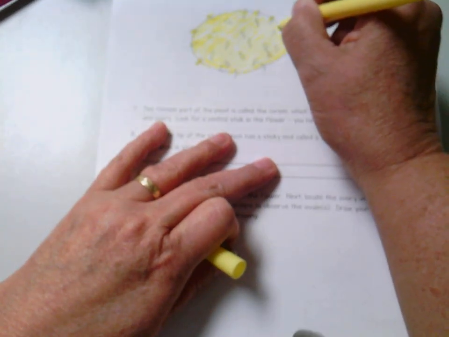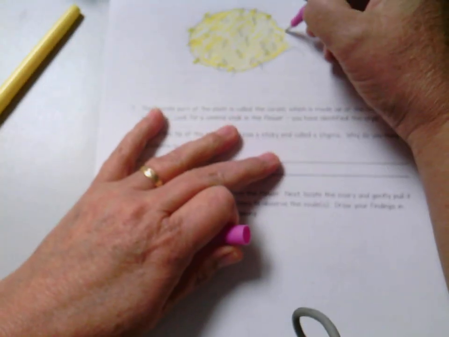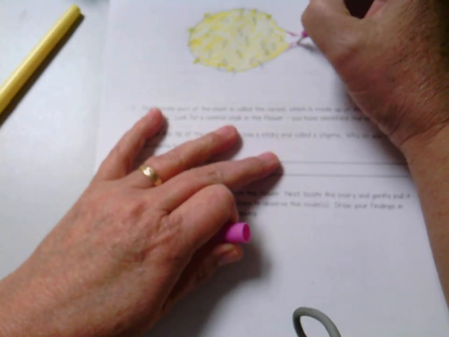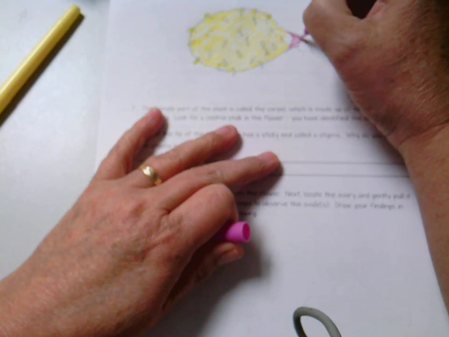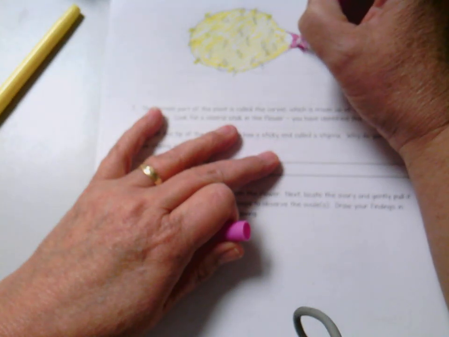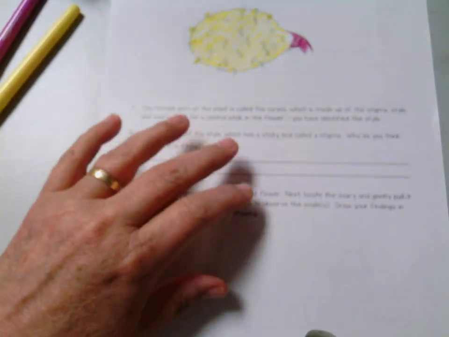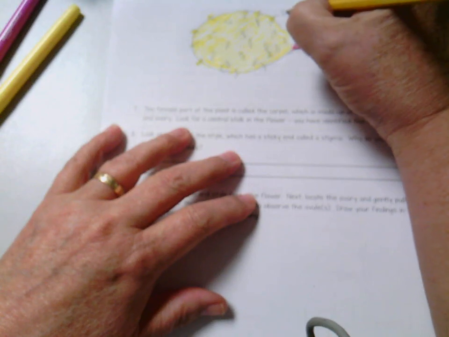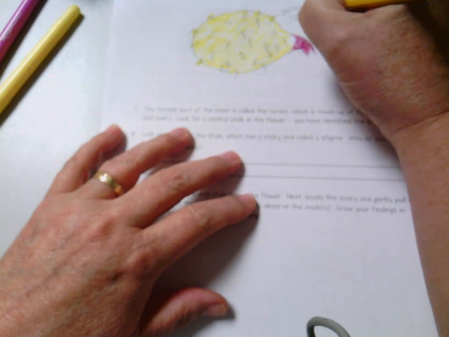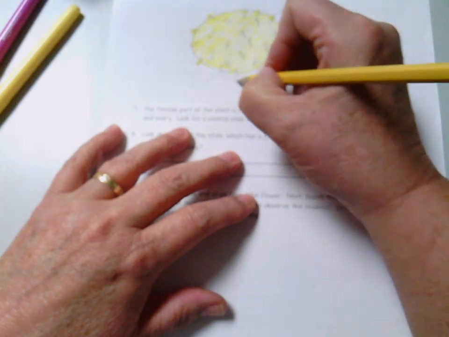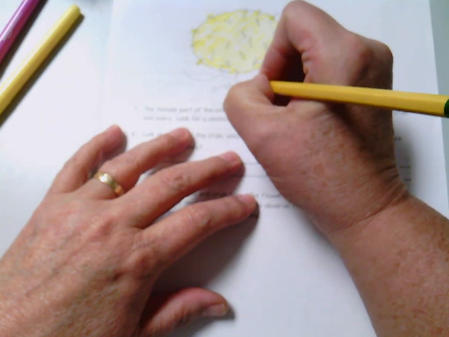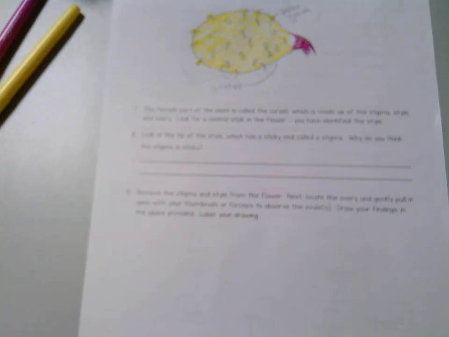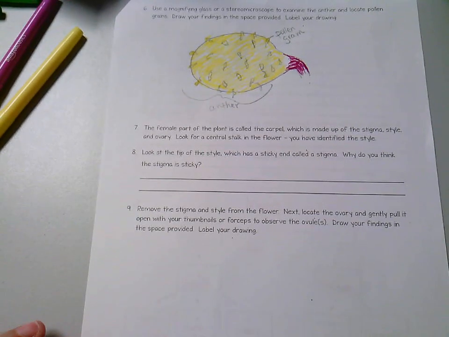Remember what's inside the pollen? Well, what's inside the pollen is sperm. And to me, the anther has always kind of looked like a sperm. If you've ever seen a picture of a sperm, the anther reminds me of a picture of a sperm. So that makes it a little bit easier to remember that this is the male part. Okay, so you can see that well.